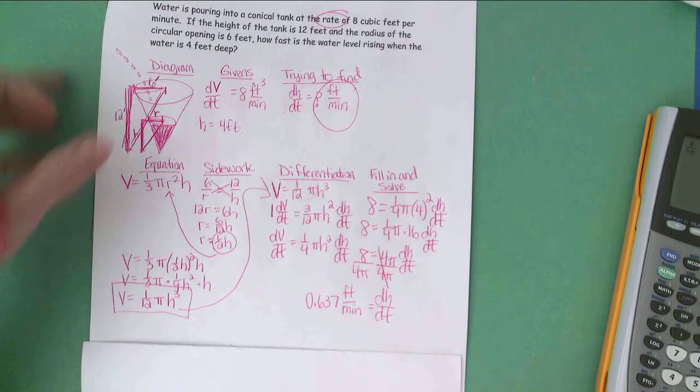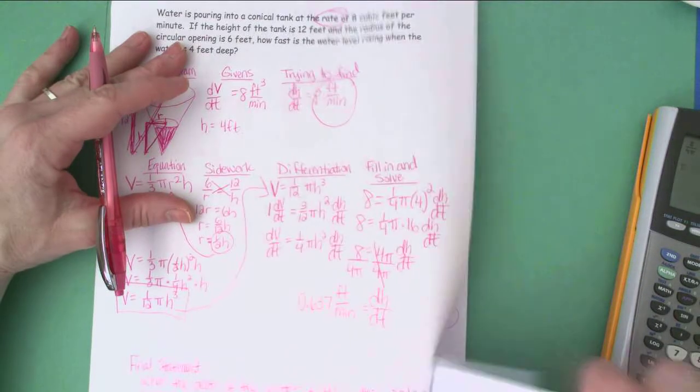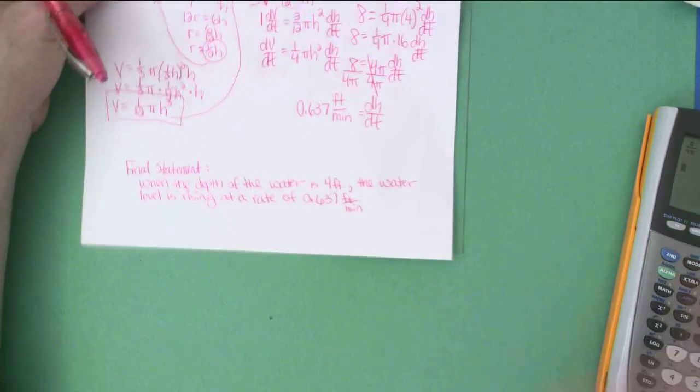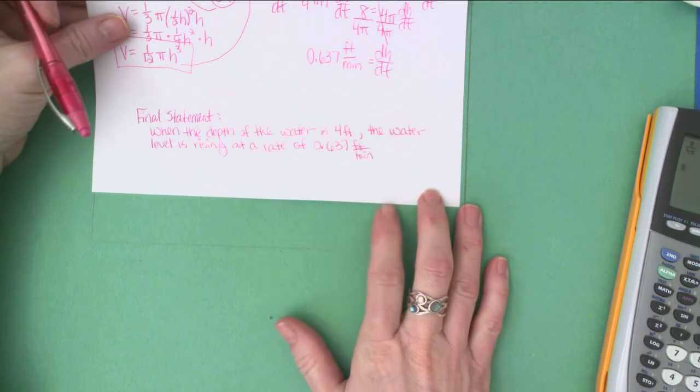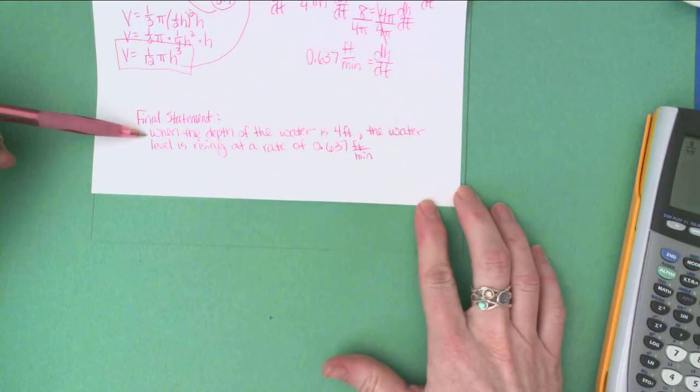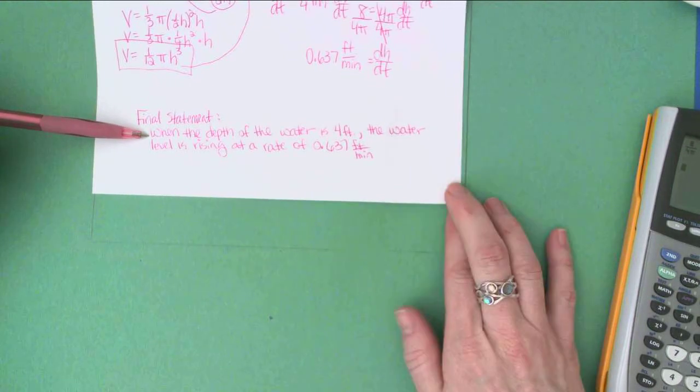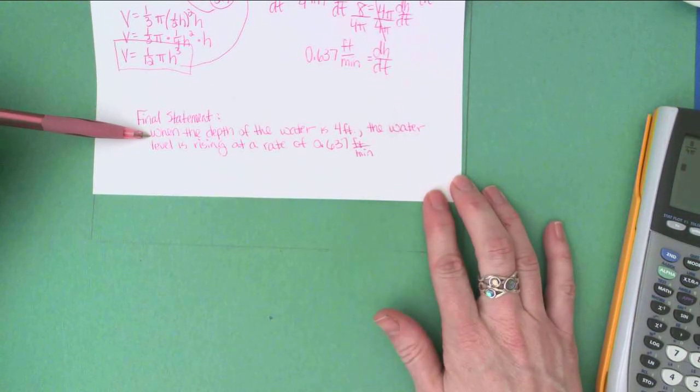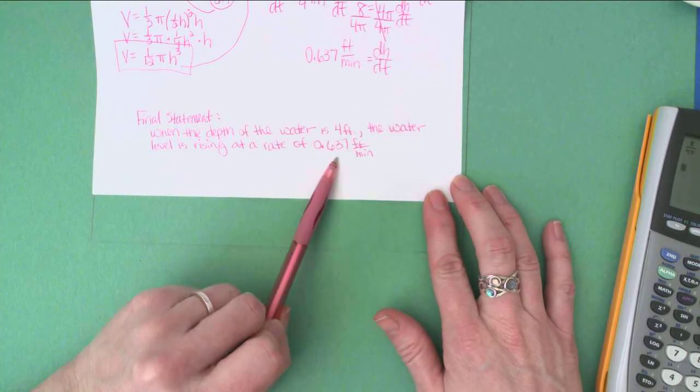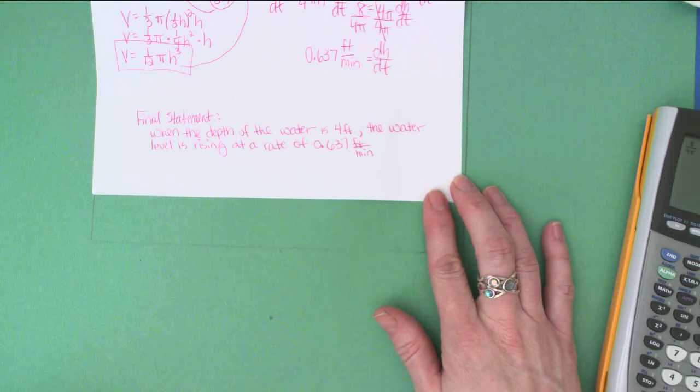Okay, now my final statement. Again, I've already written this out for you. Final statement is, when the depth of the water is exactly 4 feet, the water level is rising at a rate of, my answer, 0.637 feet per minute. And that finishes up example 3.